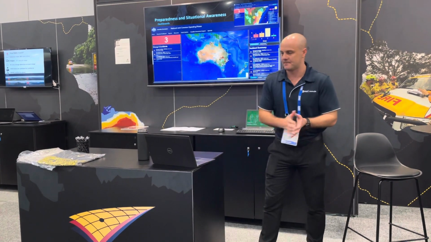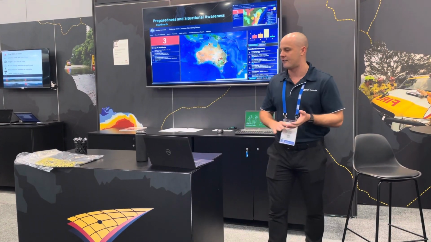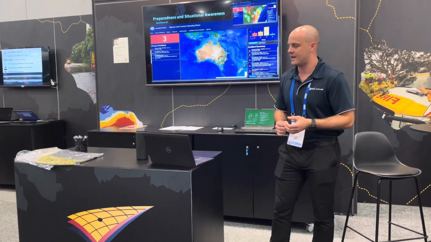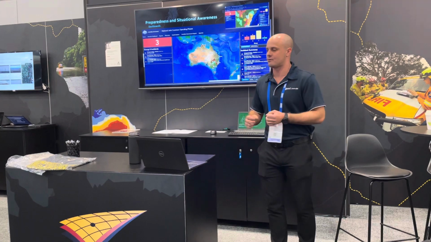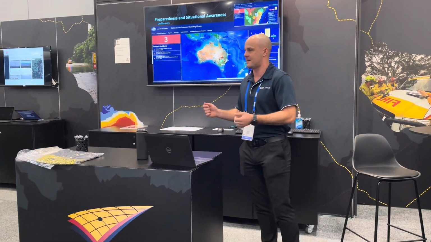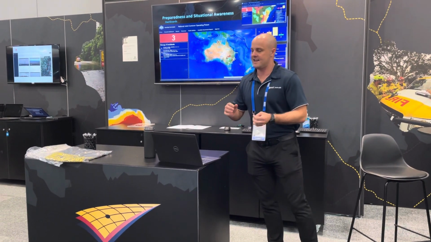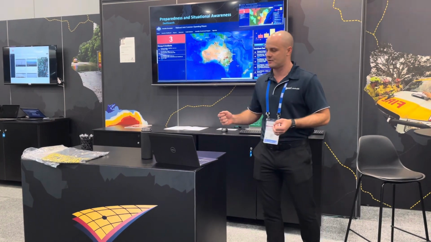So let's dive into some examples and some real-world scenarios of GIS technology supporting emergency services. Rapidly evolving disaster scenes require first responders and decision makers to make decisions quickly, and they need to have the right information to make those critical decisions.